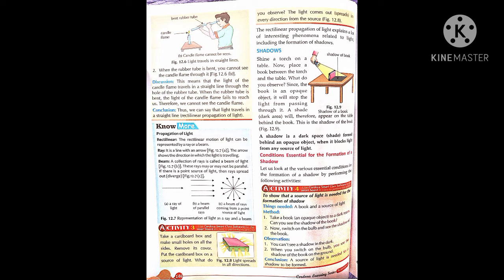So you can say a shadow is a dark space or shade formed behind an opaque object when it blocks the light from any source of light. So opaque objects के behind पे कोई भी dark shade form होगा through the source of light. अगर light उस opaque object पे पड़ रही है और उसके बगल में behind the opaque object one dark colored shade will be formed, that is the shadow. Okay, because these opaque objects block the light to pass through it from any source of light. So this is a shadow.